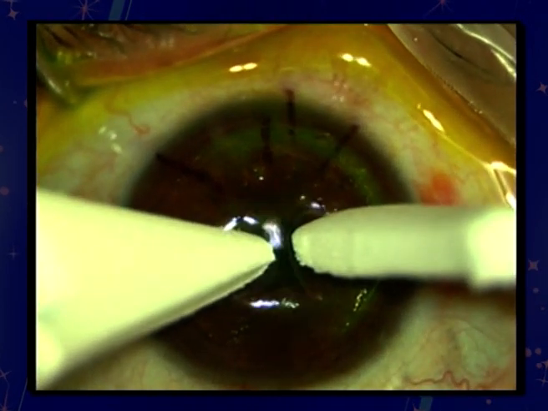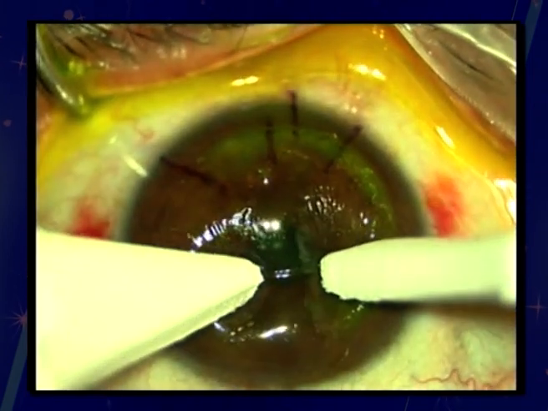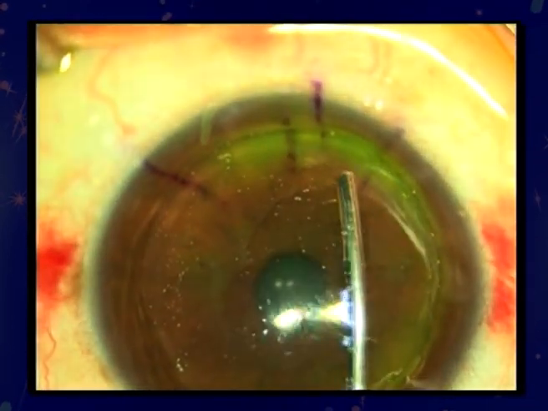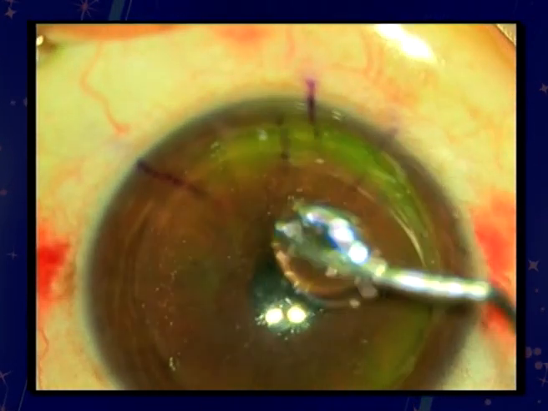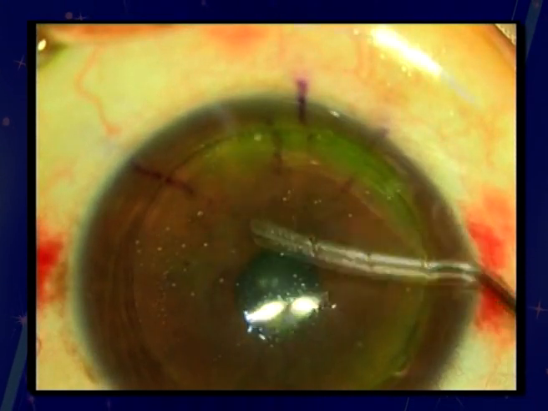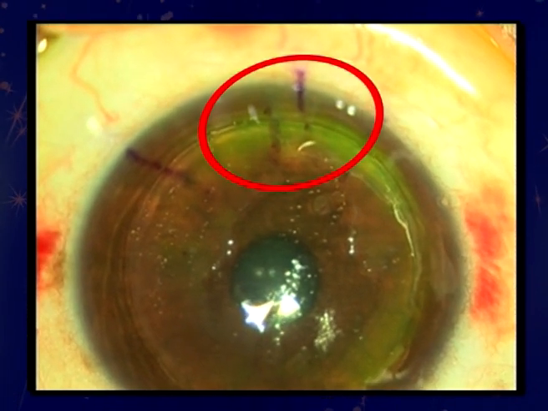The striae are stretched perpendicularly. The flap is replaced on the bed after thorough washing of the interface. The pre-placed marks show a significant shift after realignment of the flap.